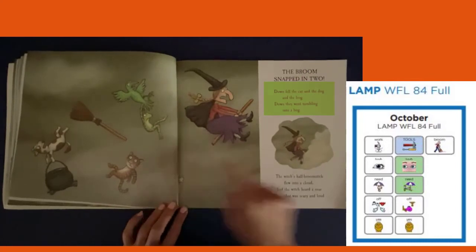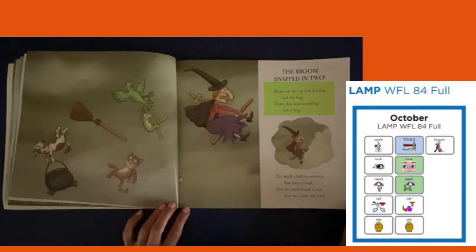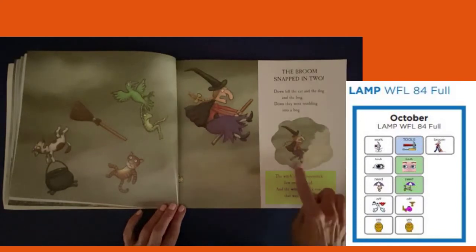Down fell the cat and the dog and the frog. Down they went tumbling into a bog. The witch's half broomstick flew into a cloud, and the witch heard a roar that was scary and loud.